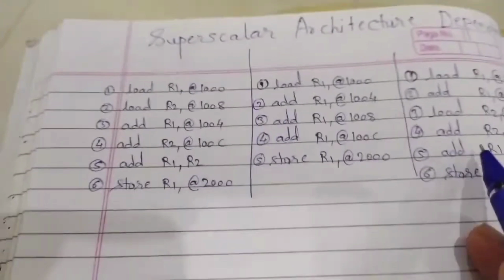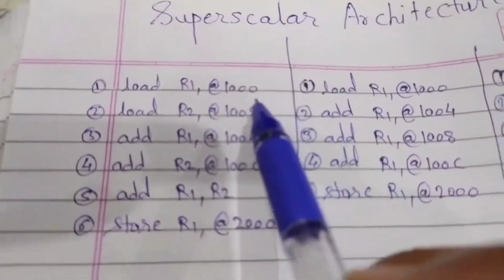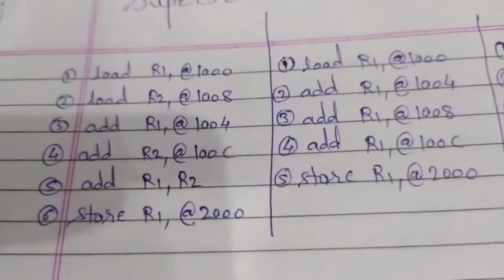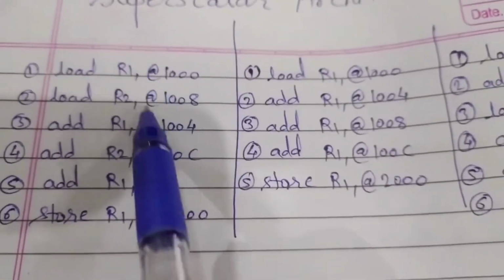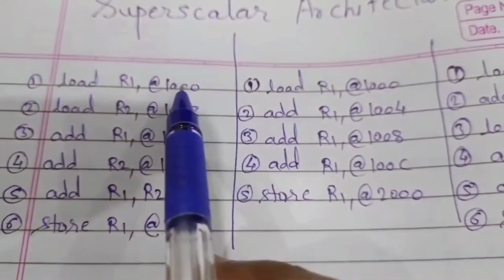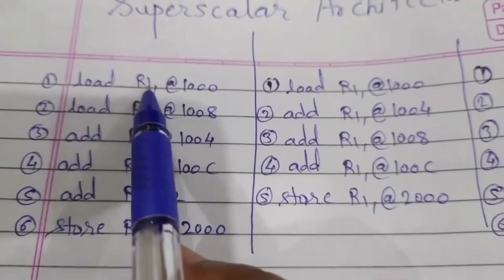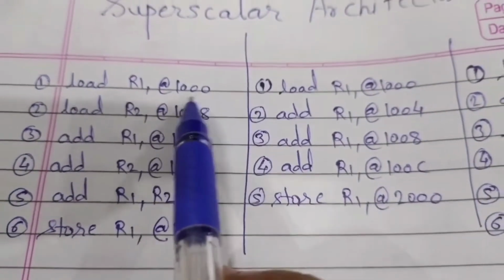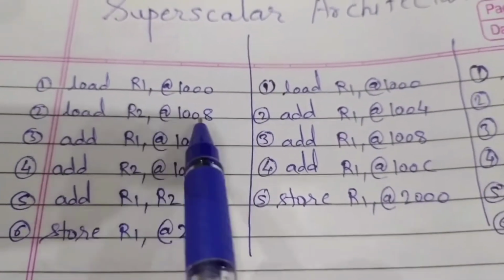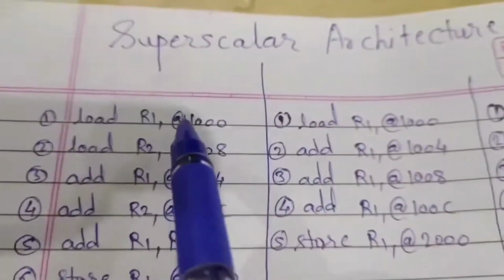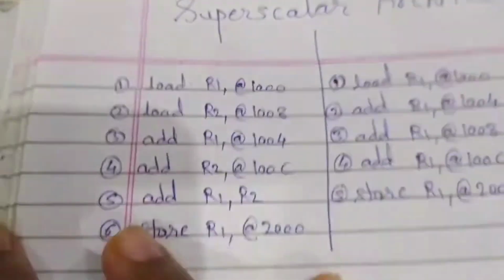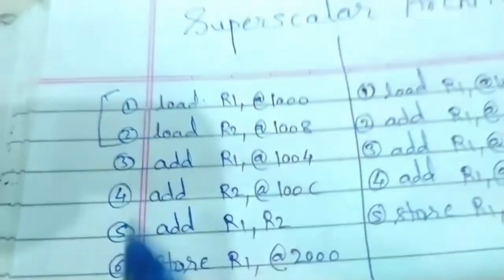Now we'll see the dependency. Look at this. Basically we are adding 4 numbers. These are the registers, R1 and R2. We are loading a value into the R1 register from this location, and we are loading another number from this location to R2. Now these 2 instructions are independent of each other, so we can execute them together.